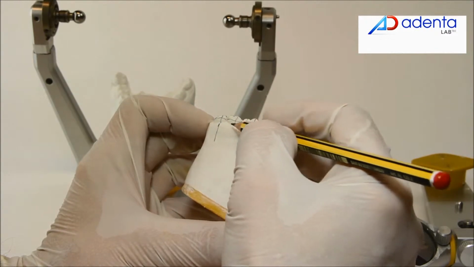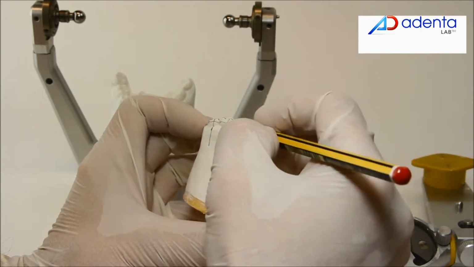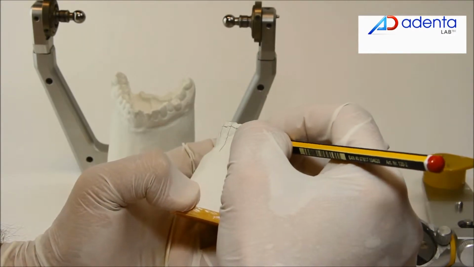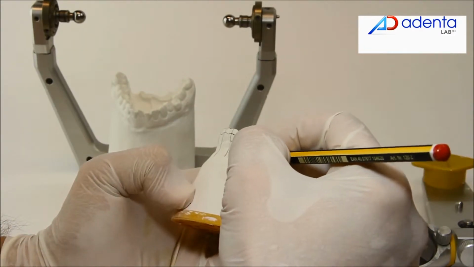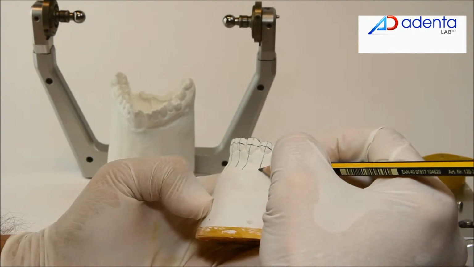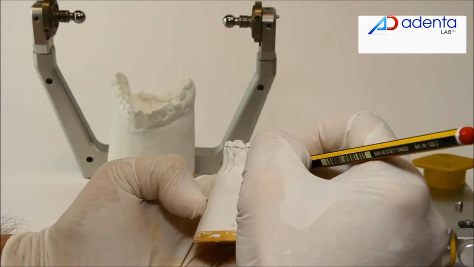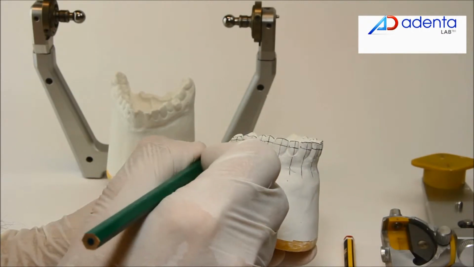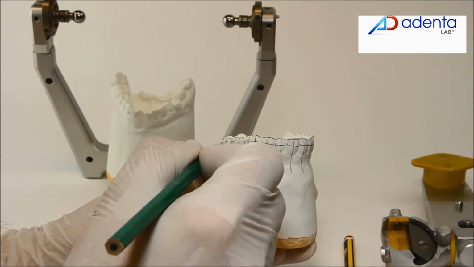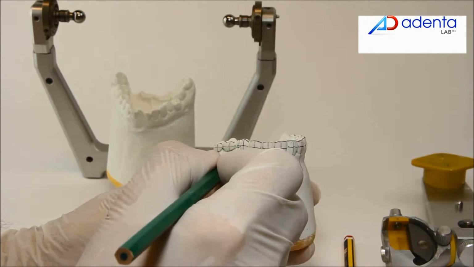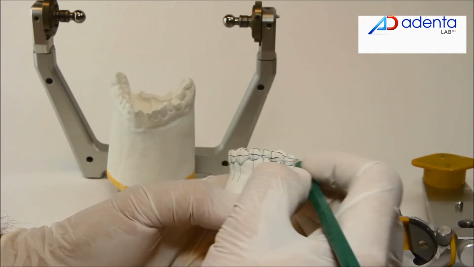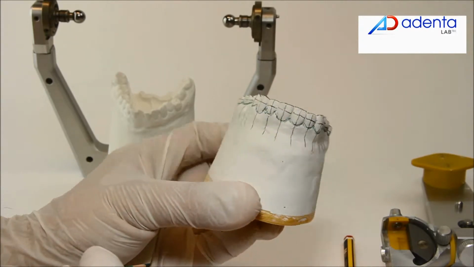Continue drawing the longitudinal crown axis over the model base. Trace also the gingival margins of all teeth, both on labial and lingual or palatal side.